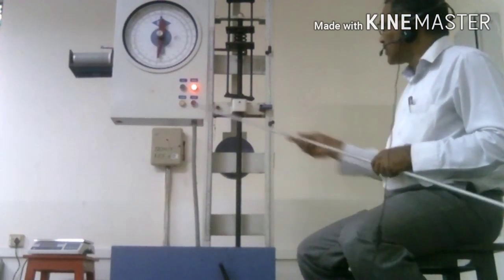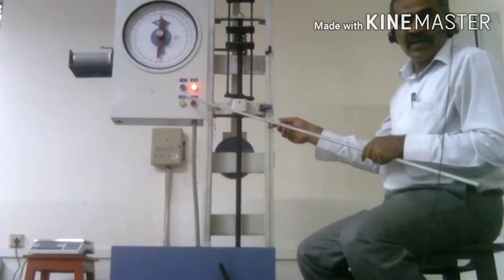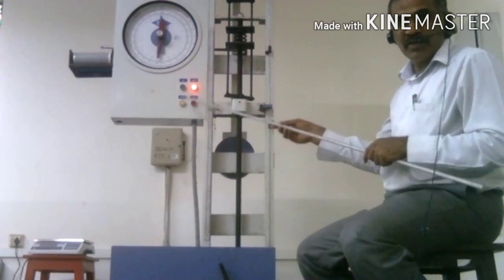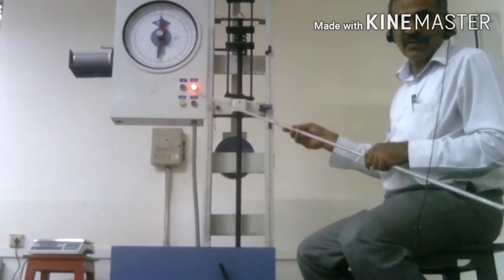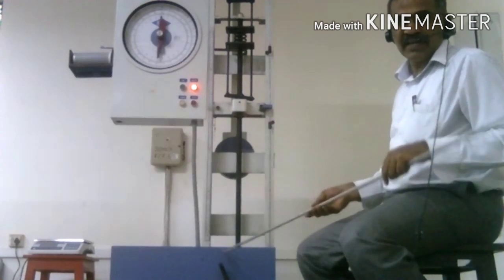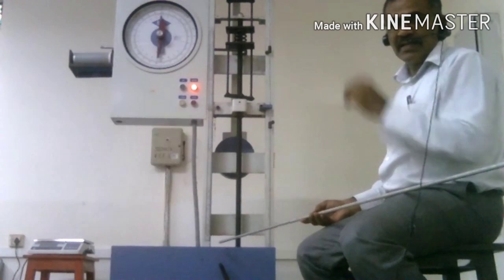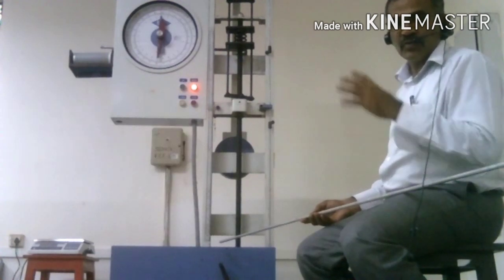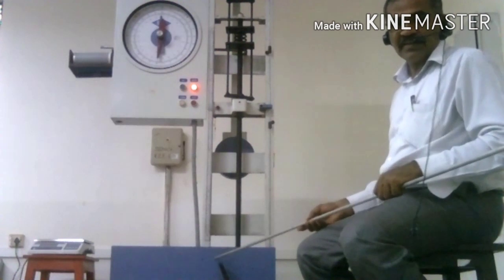We have a motor also here. By pressing this, you can operate the motor. By using the motor also, you can apply the load. For initial setting, we use the motor. After that, we use the handle for applying the load, because we need to take a reading at each and every point, and stopping the motor at the exact point is difficult. So you use the handle.